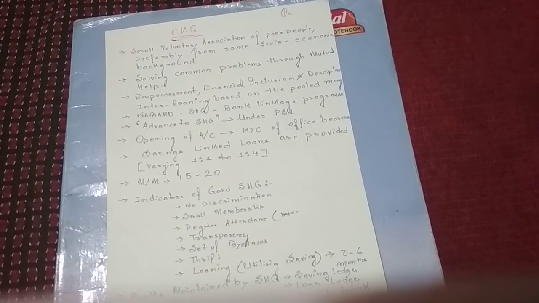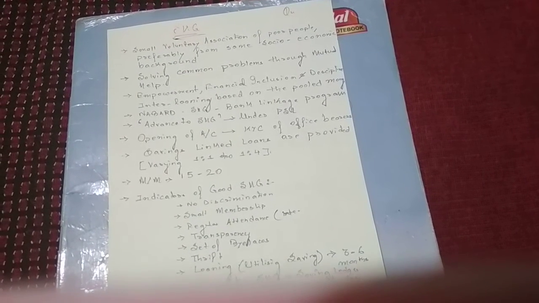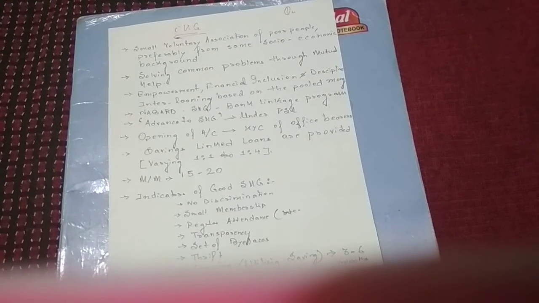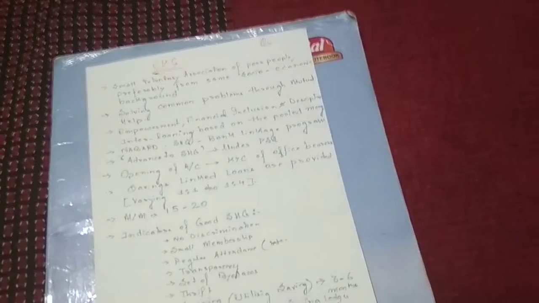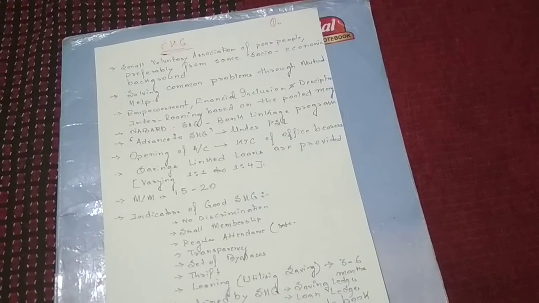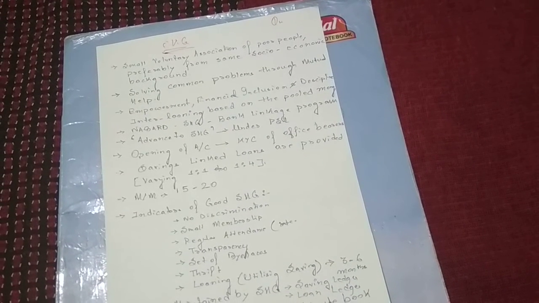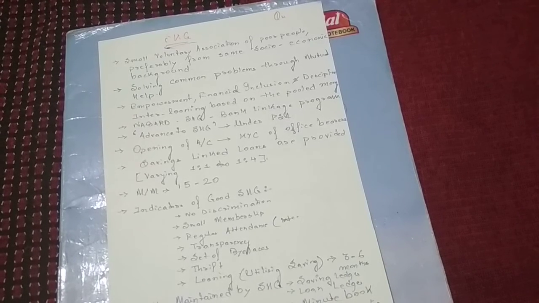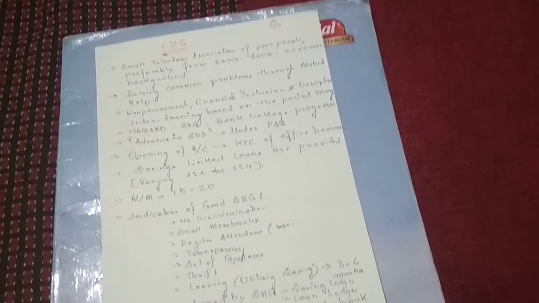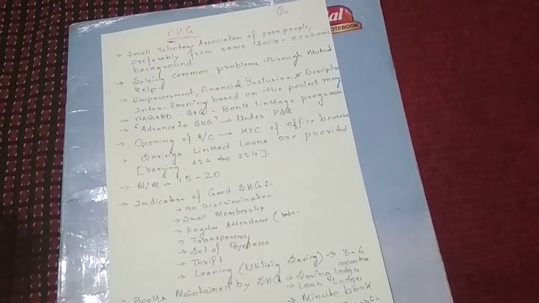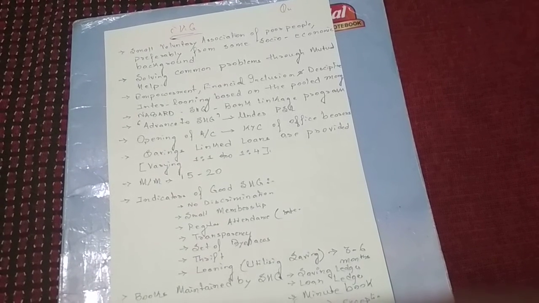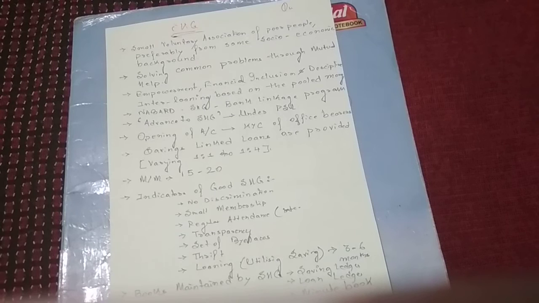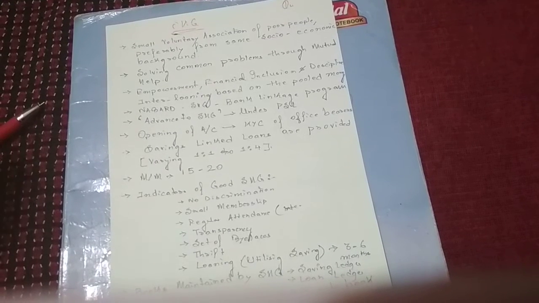This self-help group is especially for below poverty line people, so that they can form a group, and those who form the group feel more secure. That's why the concept. Now the main motto of this self-help group is solving common problems through mutual help.